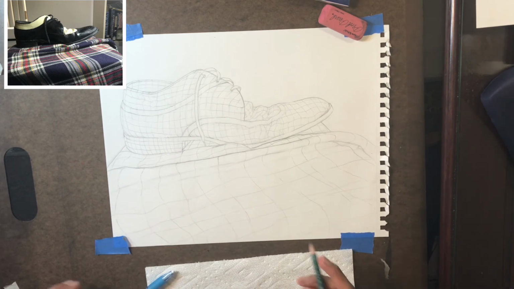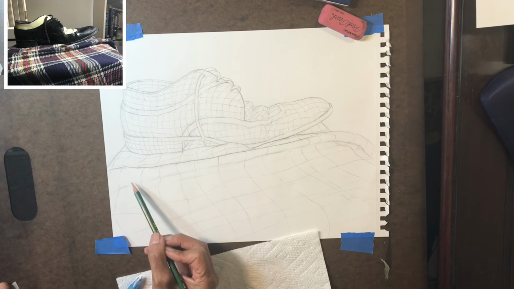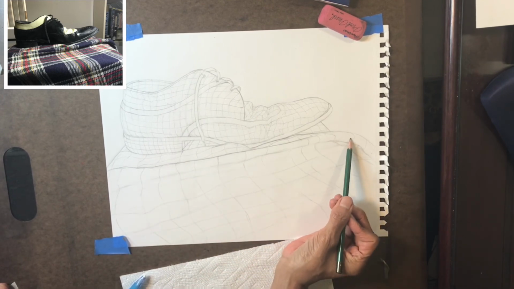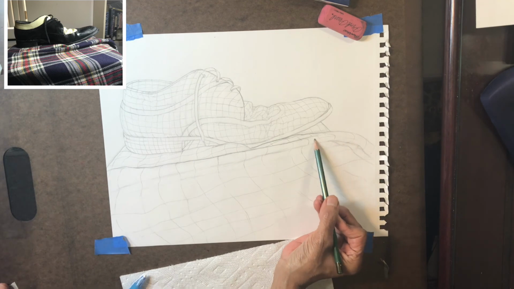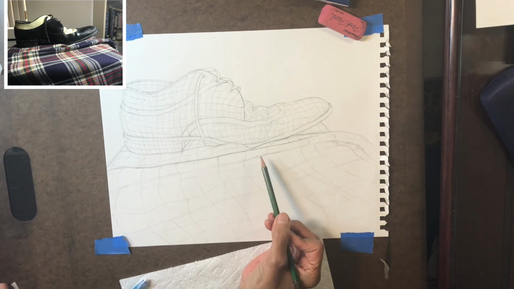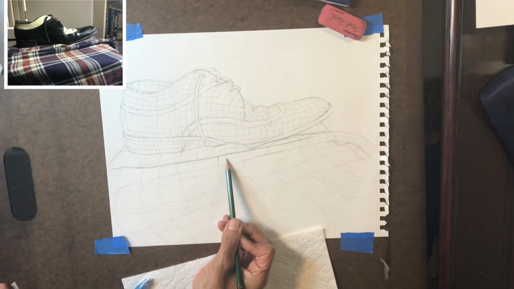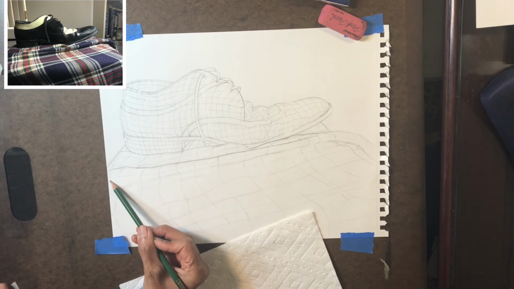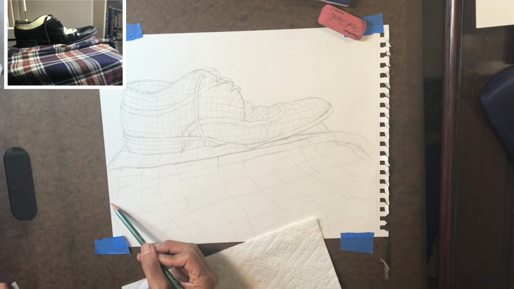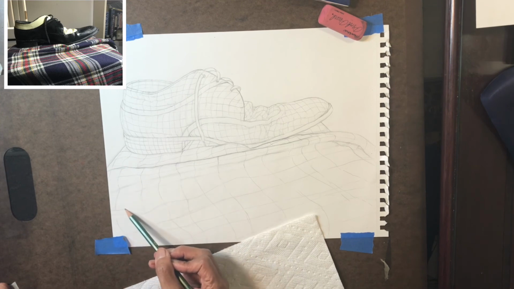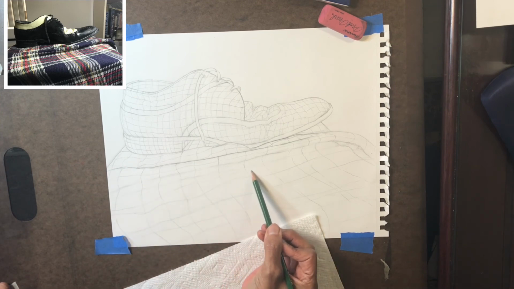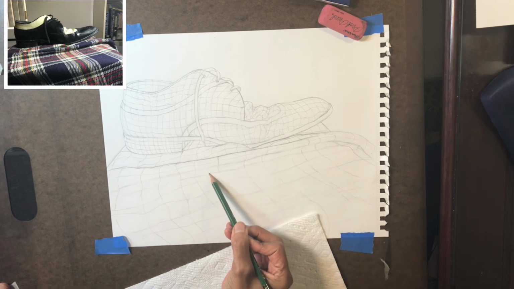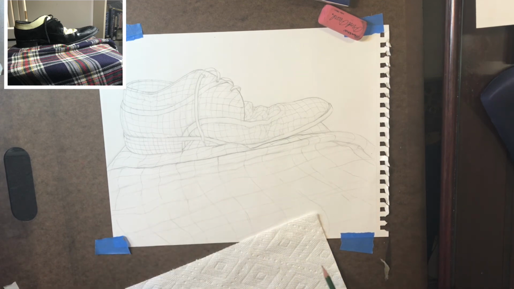So I feel fairly comfortable with these contour lines. I'm going to take this and move this through here like this, move it like that, put a couple more in through here, put this soft line in through there.